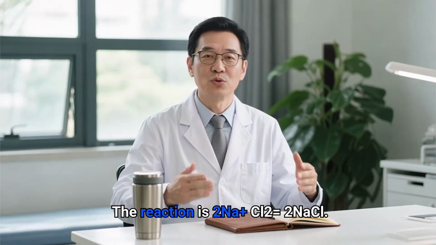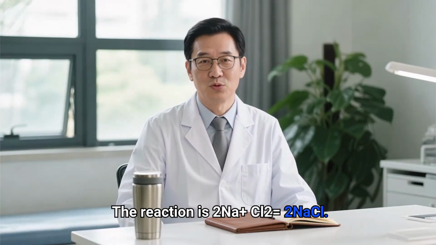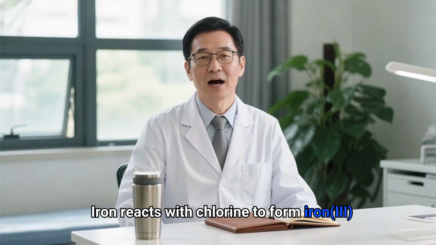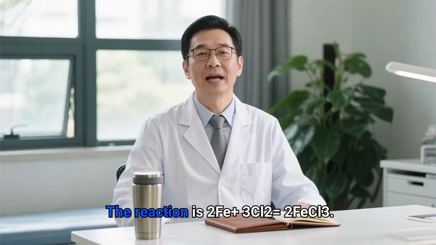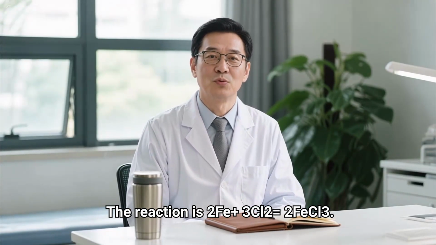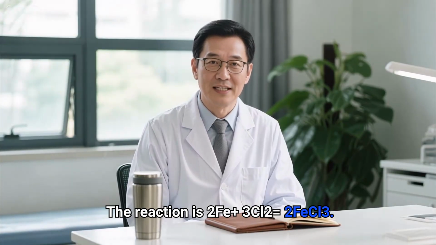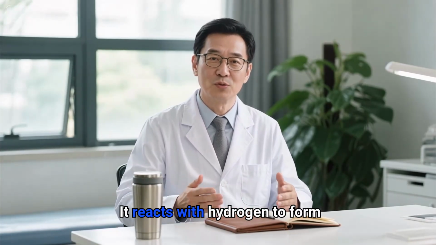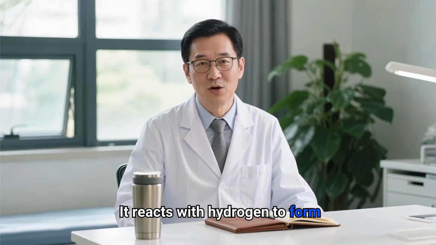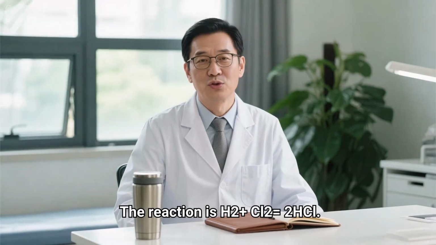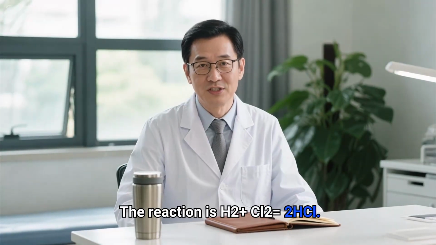The reaction is 2Na plus Cl2 equals 2NaCl. Iron reacts with chlorine to form iron III chloride. The reaction is 2Fe plus 3Cl2 equals 2FeCl3. Chlorine reacts with non-metals. It reacts with hydrogen to form hydrogen chloride. The reaction is H2 plus Cl2 equals 2HCl.